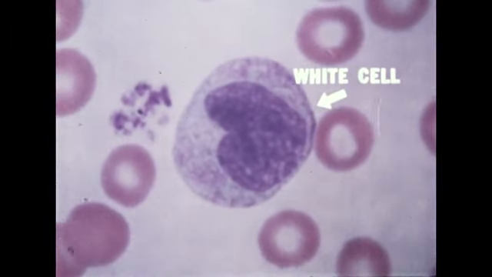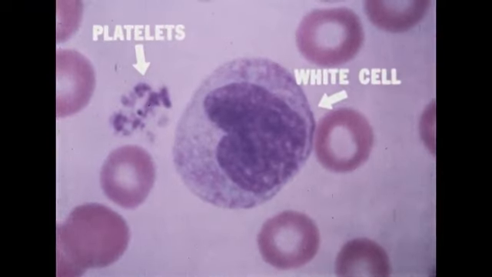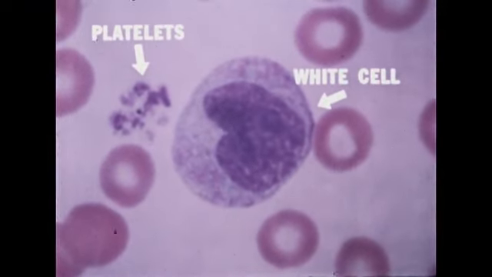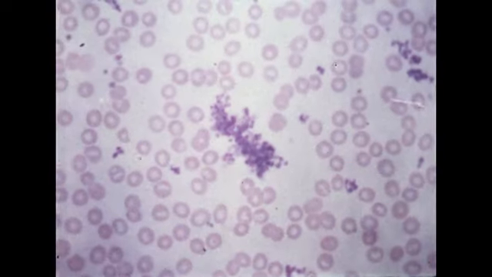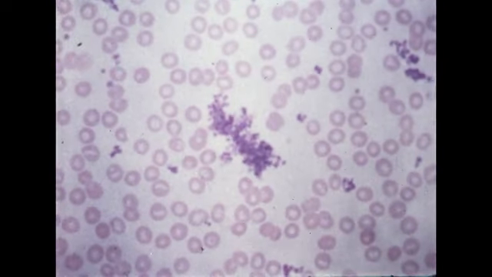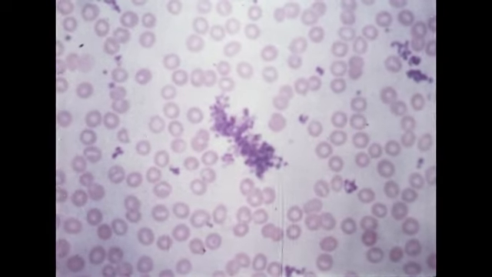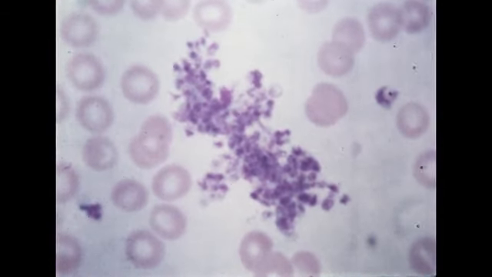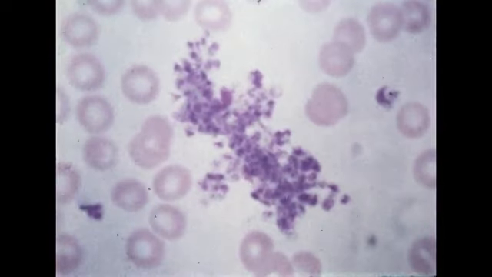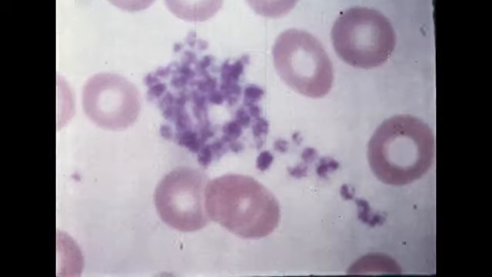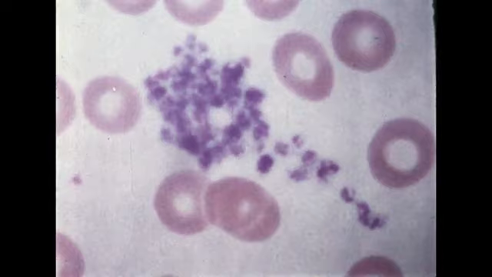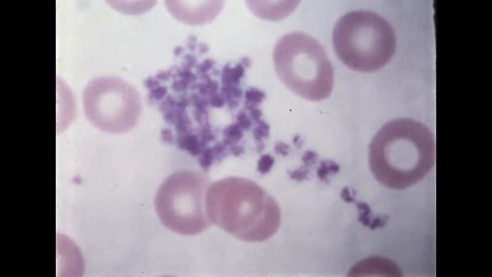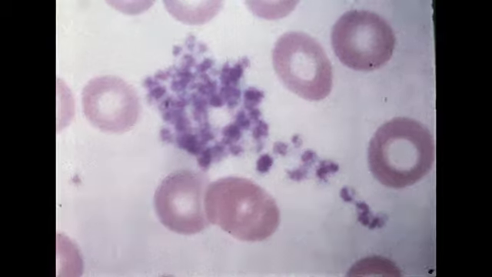The only other solid particles in the blood are called platelets. These appear as clusters of tiny bodies among the red and white cells. Platelets, like red corpuscles, are not whole cells. They have no nuclei and cannot reproduce. But within these fragments lies the key to the process of blood clotting.